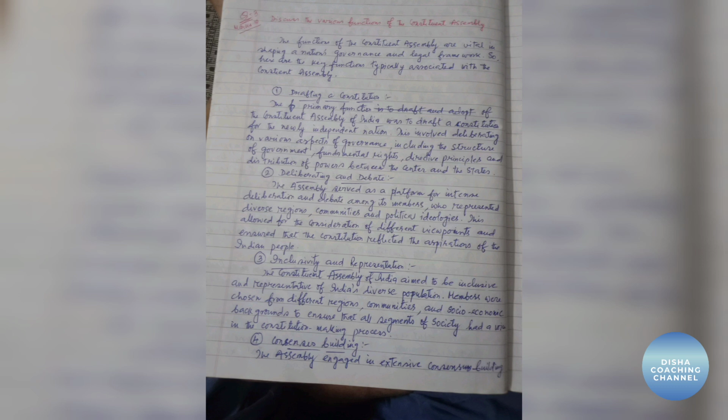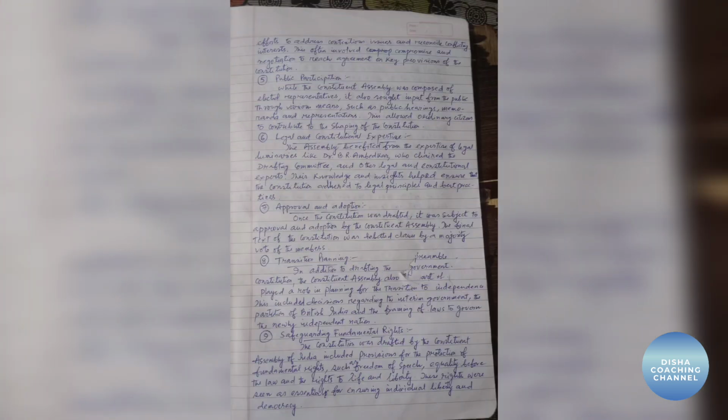Number 4. Consensus building. The assembly engaged in extensive consensus building efforts to address contentious issues and reconcile conflicting interests. This often involved compromise and negotiation to reach agreement on key provisions of the Constitution.